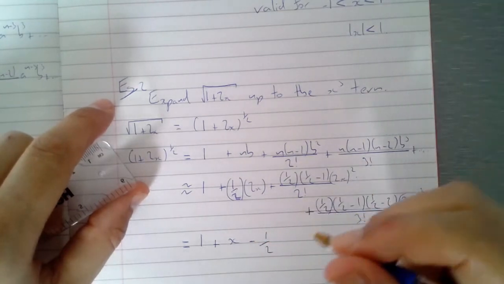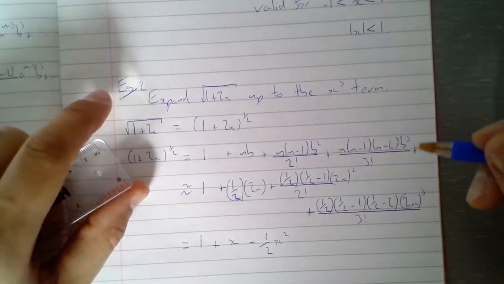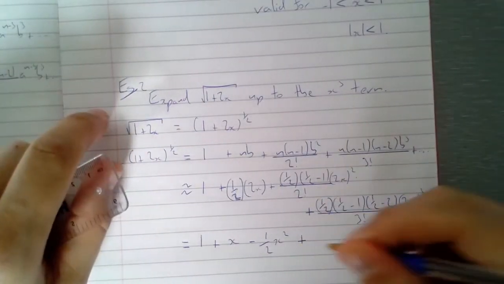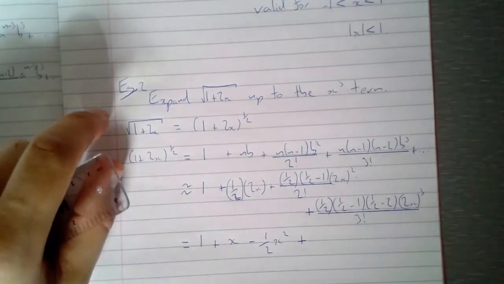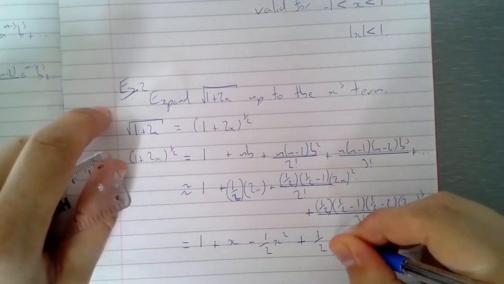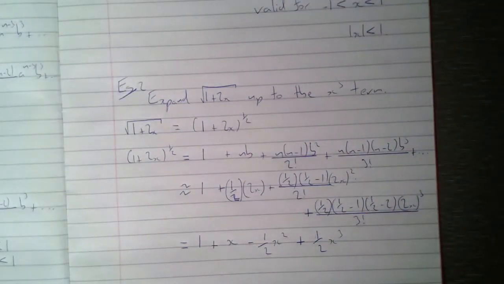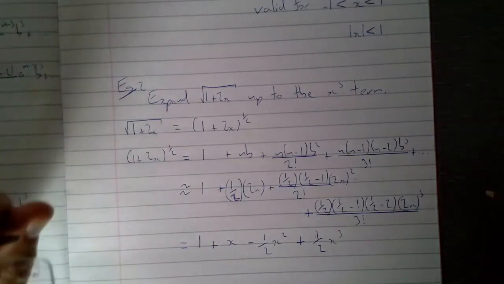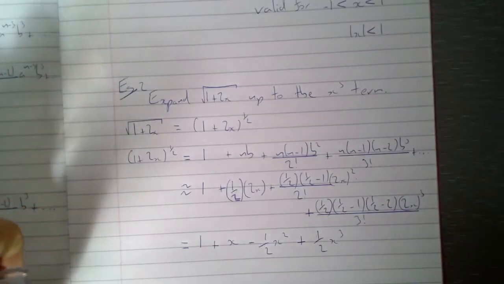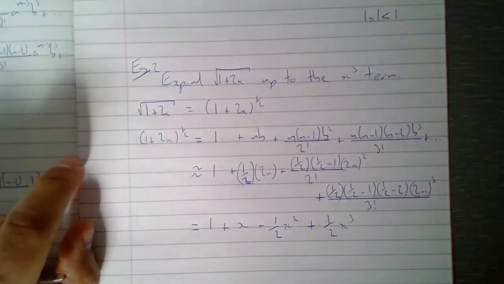Minus half x squared, so that 4 will cancel with these halves then. Do this on your calculator, please. And the last one, those will cancel. That will be, I think, a half. Yes, it will be. Okay. I want someone to check that now. I wish I'd checked it. Okay, so we've got this situation. I think that's absolutely fine.